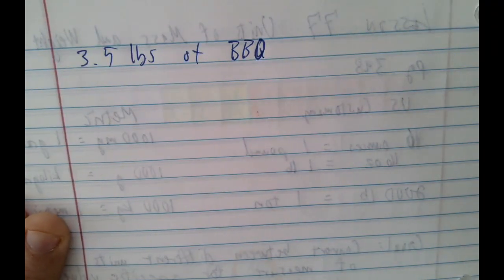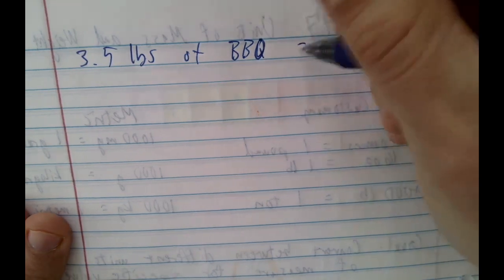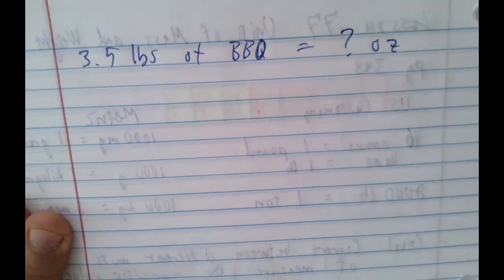What if I had said, I have 3.5 pounds of barbecue. My church just did a barbecue this past weekend, a little benefit. And we wanted to know how many ounces that was. So, how many ounces does that equal?